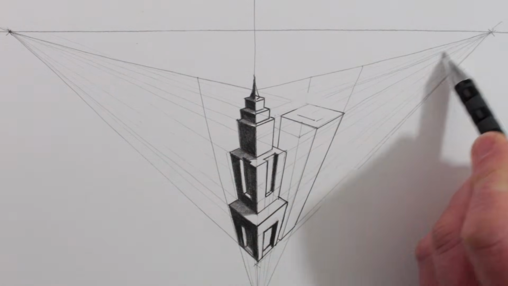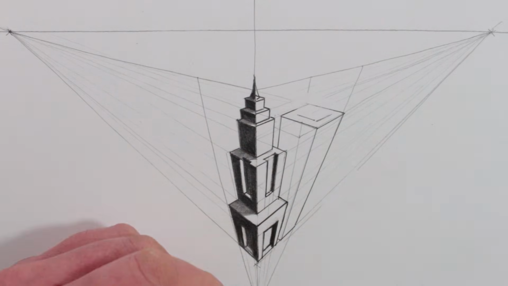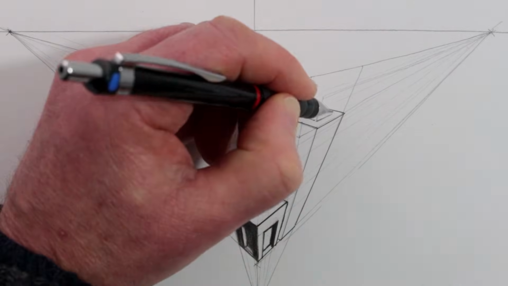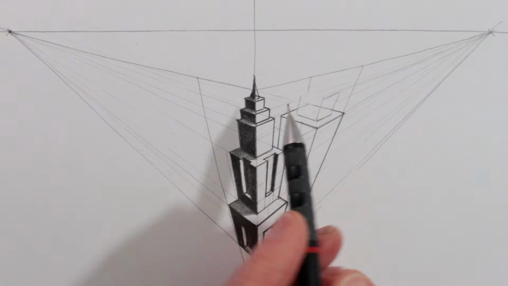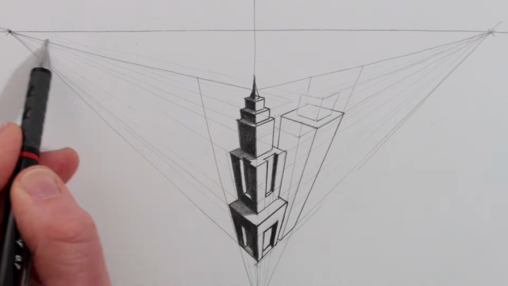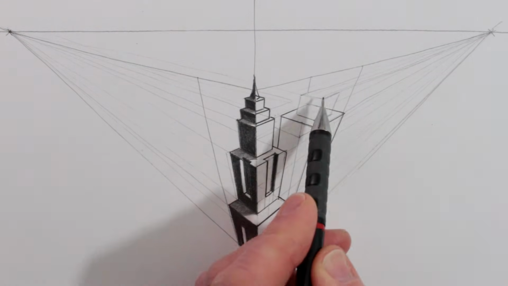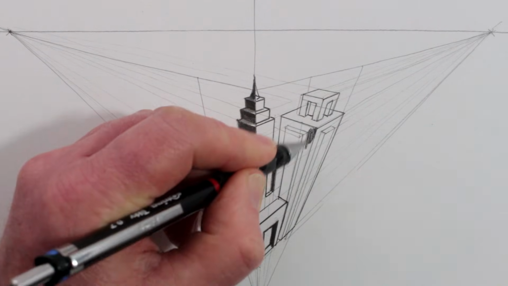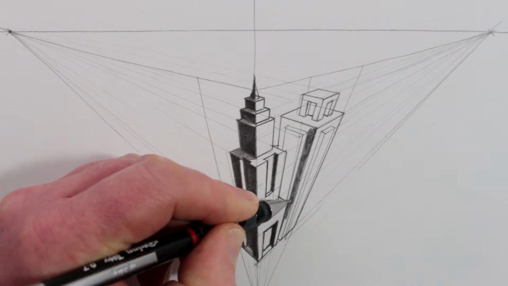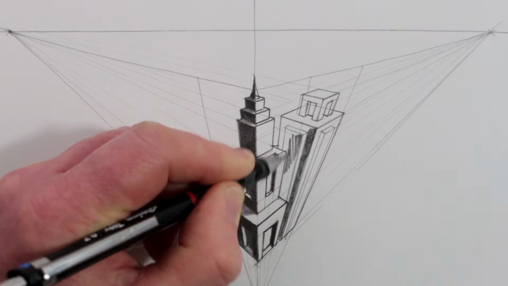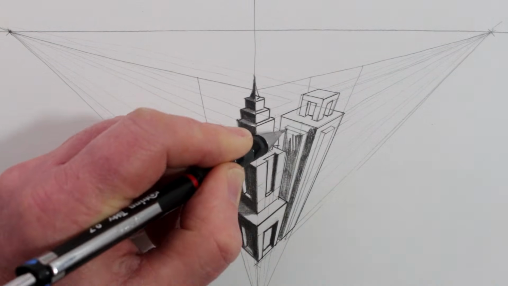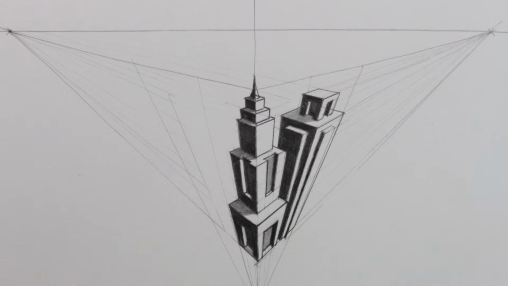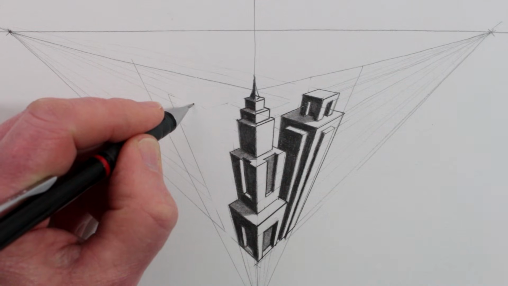So if you remember, when you're looking left, it goes to the left-hand vanishing point. When you're looking right at the building, it goes to the right vanishing point. And when you're looking straight down at the building, it goes to the 3rd vanishing point at the base of your paper. Once we've done this, because it's the second building on the right, the left-hand side of the new building will be dark, and that will be next to the light part of the first building. So we'll get a nice contrast between light and dark.